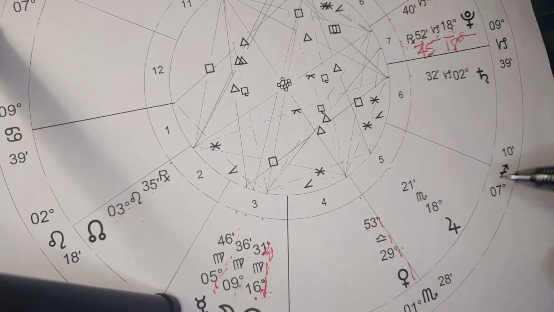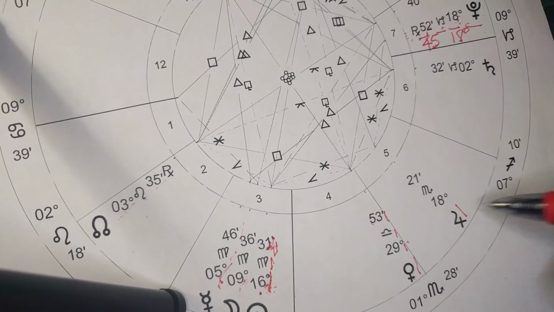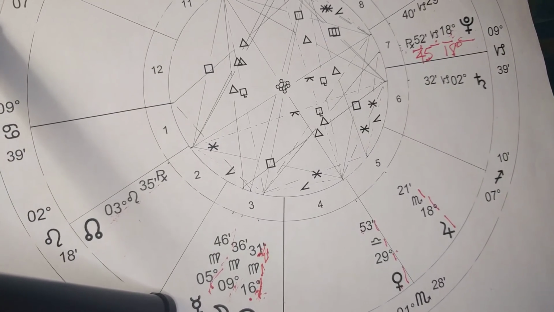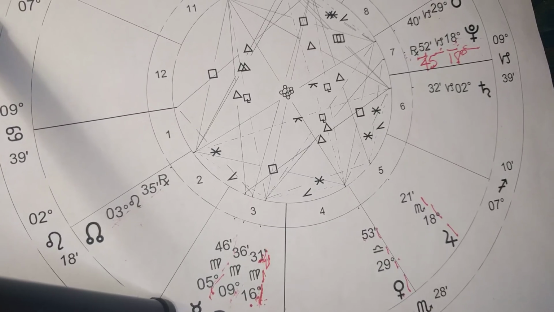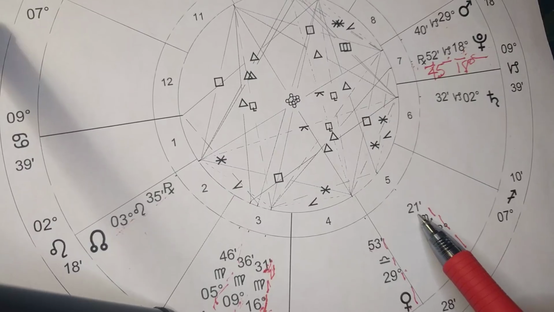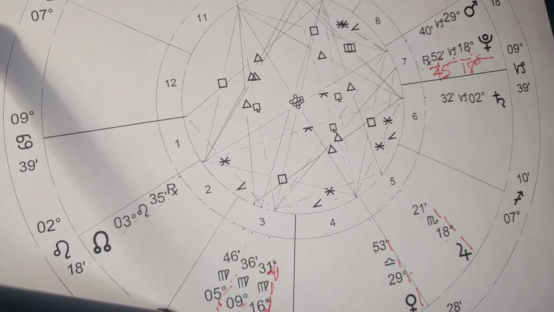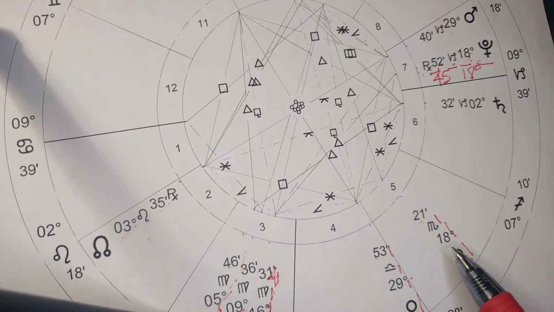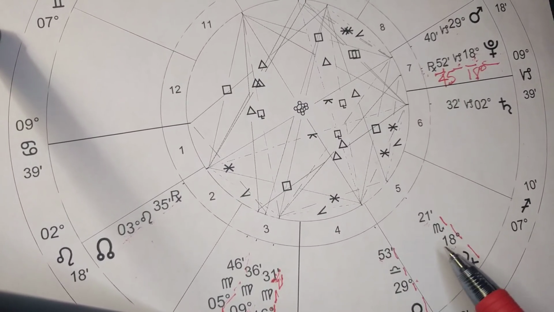Now let's go to this one. Jupiter at 18 degrees of Scorpio. We would call this 18 degrees. We wouldn't round up to 19 degrees yet because it's at 21 minutes. Okay, so that one in a chart reading, we would say, well, this is at 18 degrees.